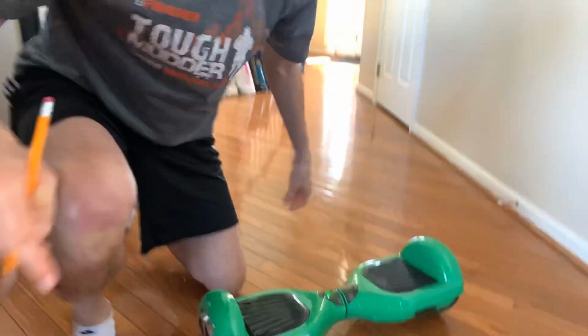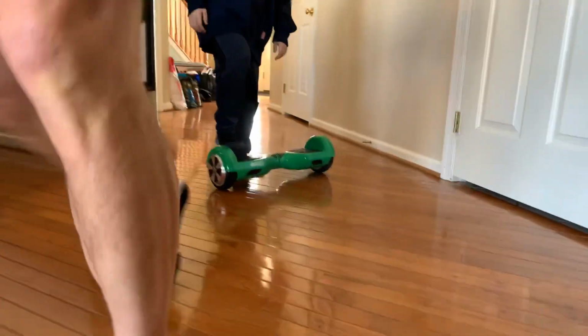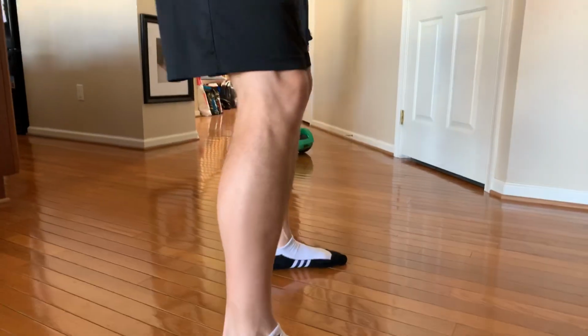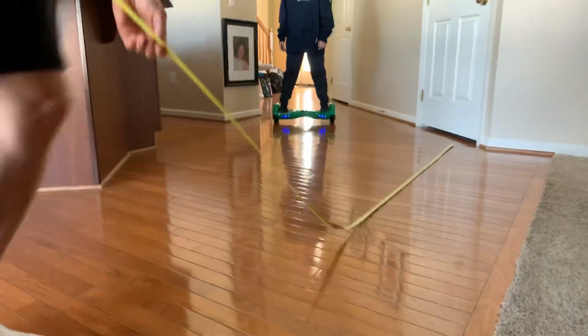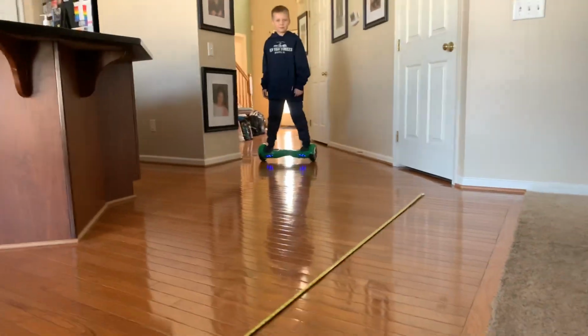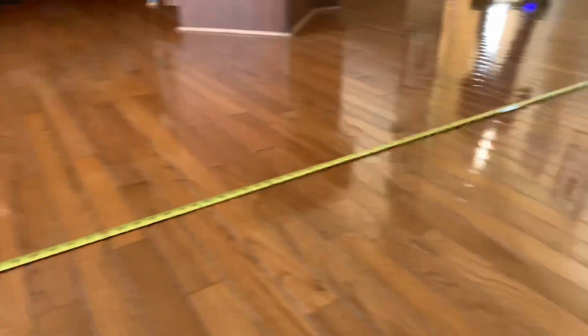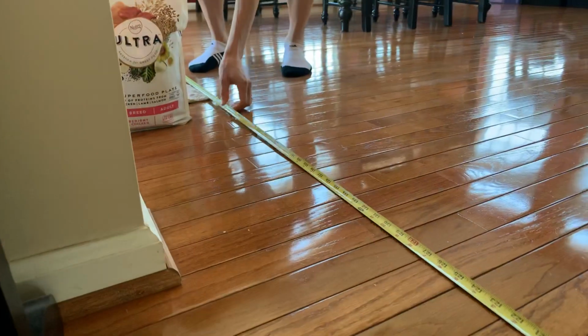Catherine, have you go into the corner over there. Michael, get on board. Let me get a tape measure here. We want to know how fast it goes. So let's get the tape measure way out. Let's go like that. All right, Michael, I need you to back up a little bit. All right, you stay over there in the corner.